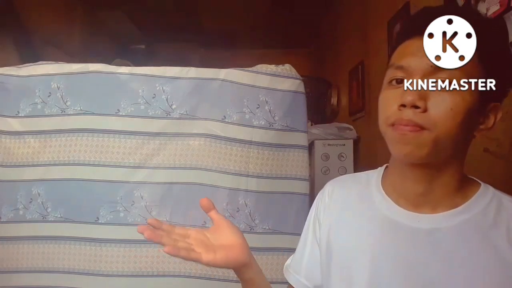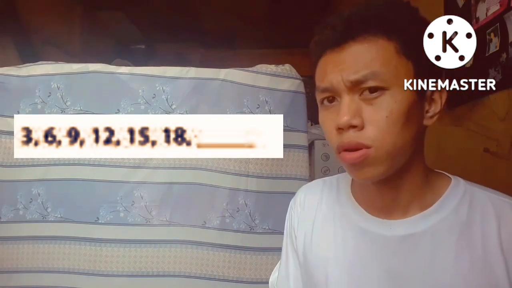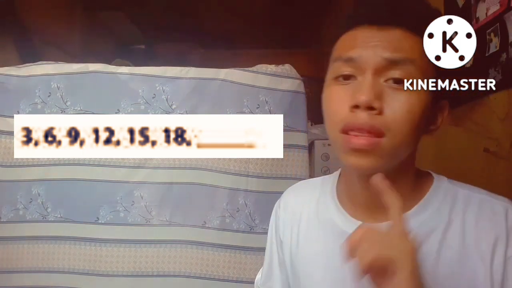And now let's have our sample problem for numerical patterns. Try to look at this problem. What number should come next? Yes, it's the number 21.